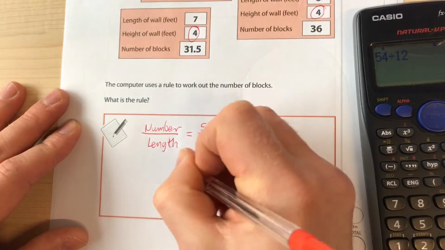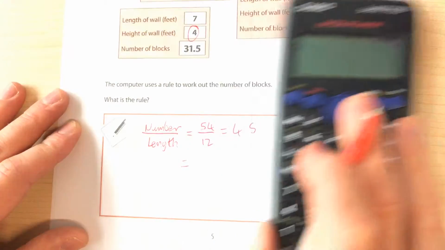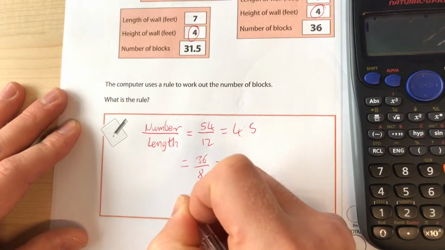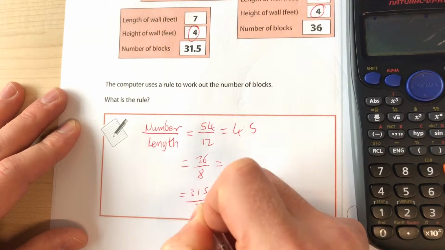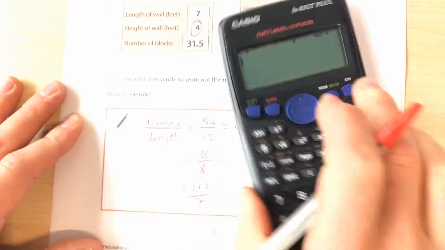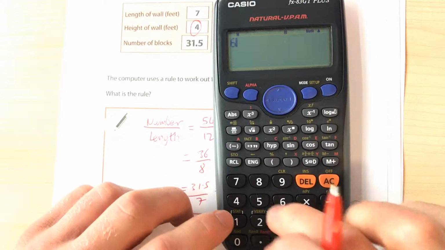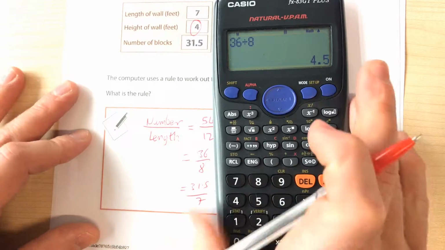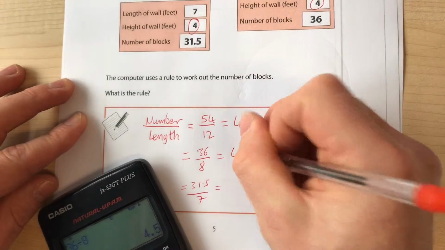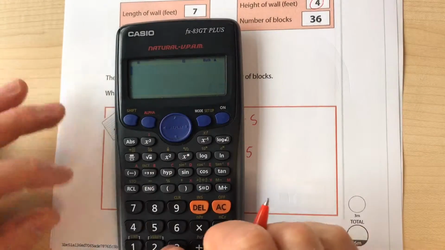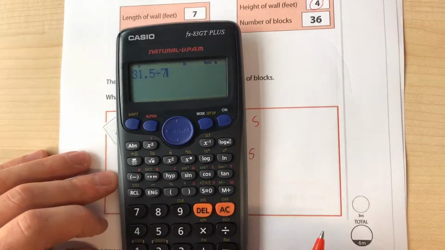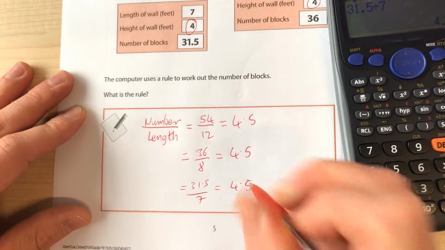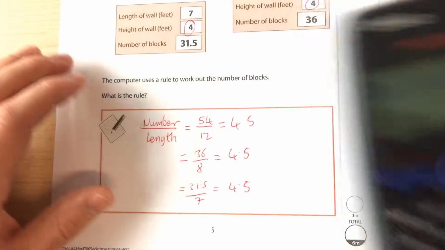That's for the first example. Well, let's try it with the next one. So if I go to the one on the right, 36 divided by 8, and we know the other one's going to be 31.5 divided by 7. If 4.5 is given for both, we know that's definitely some sort of link we can use. 4.5 again, lovely, so we're in for a winner. And we'll try it again, 31.5 divided by 7. Once again, 4.5, winner. So we know the relationship is 4.5.